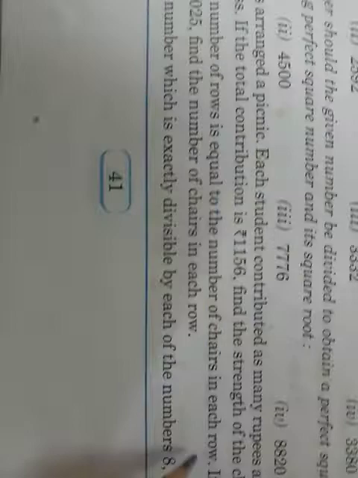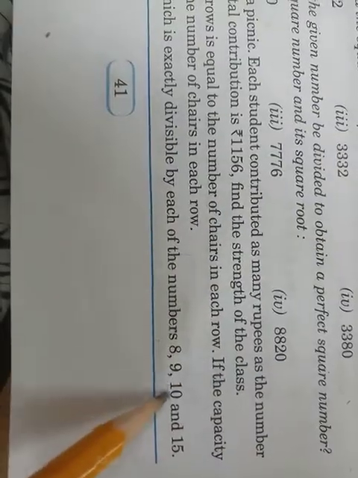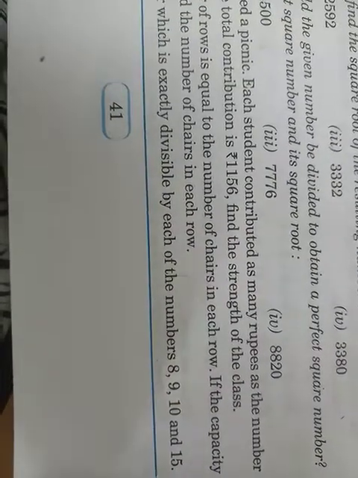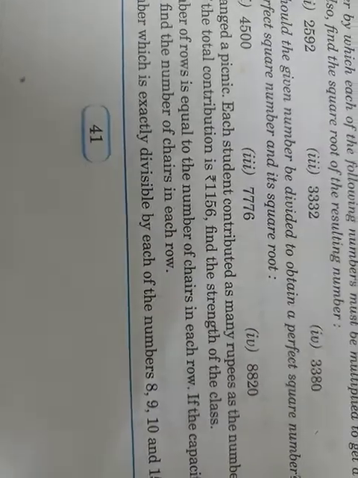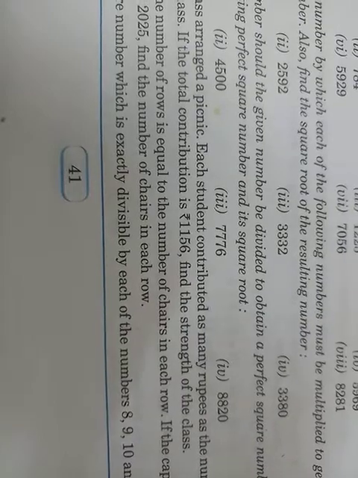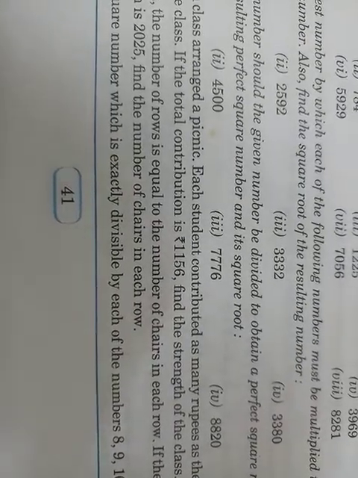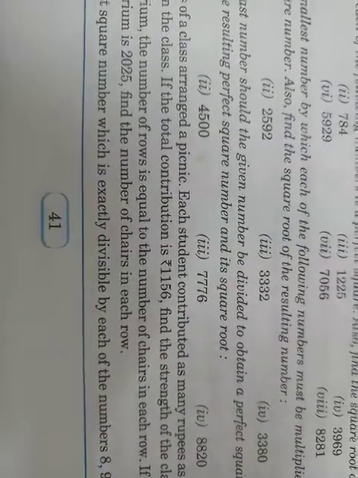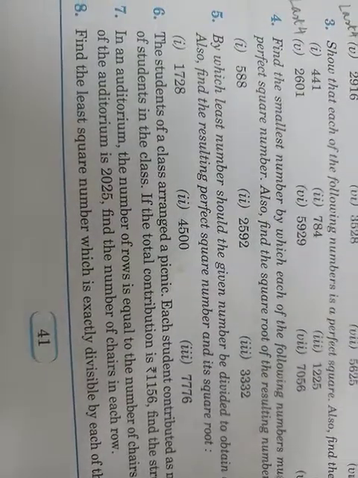Okay, so what we'll do in question number 8? First, we'll find the LCM of 8, 9, 10 and 15. After finding the LCM, we'll do its prime factorization. Whichever numbers are left unpaired in the prime factorization, we'll multiply with those numbers. Then you'll get the least square number.